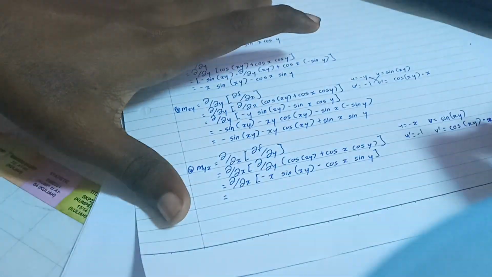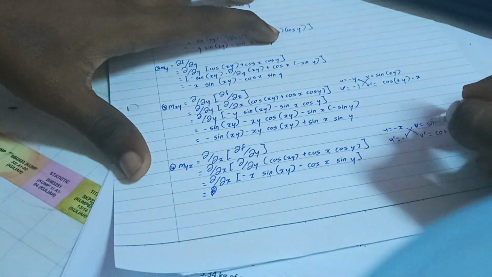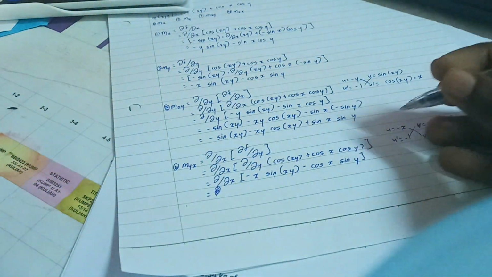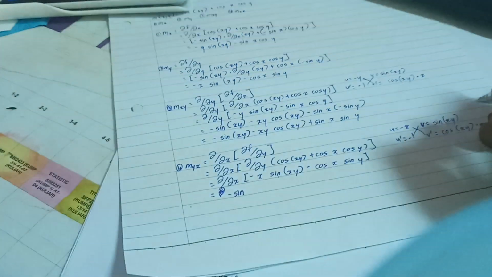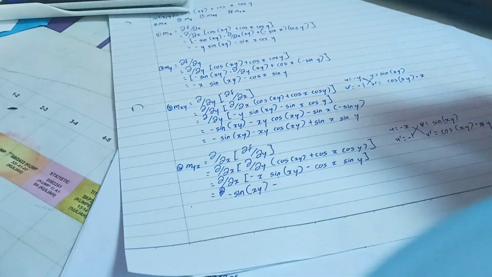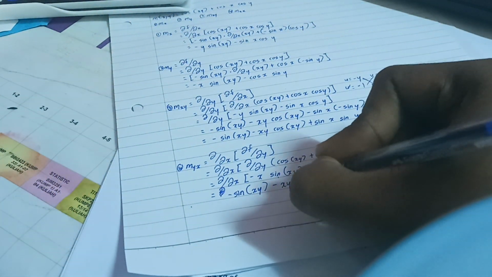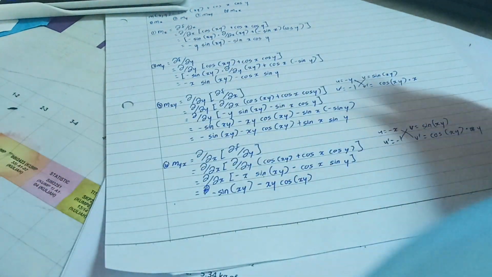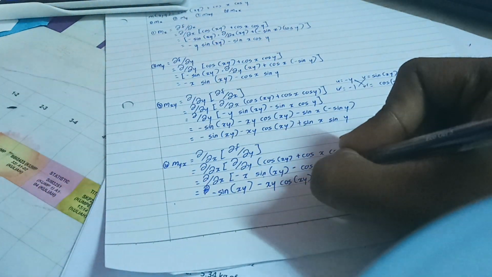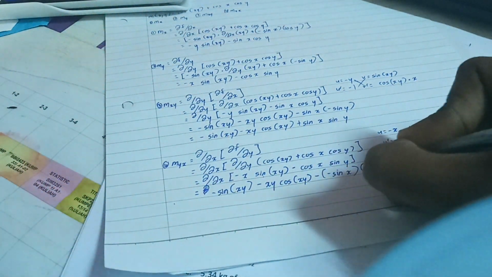Now the product rule is v u prime plus u v prime, so we'll get negative sine xy minus xy cos xy, then we have to derive the negative cos x, so we'll get negative sine x, so minus negative sine x sine y.